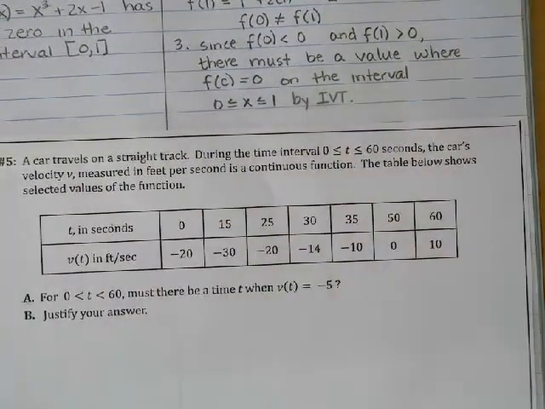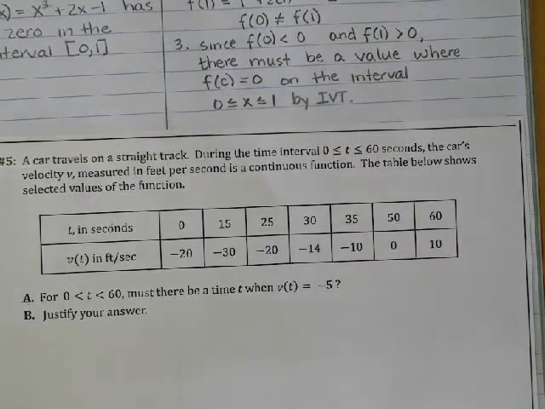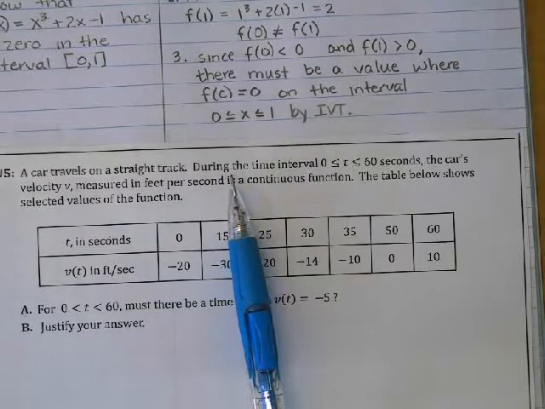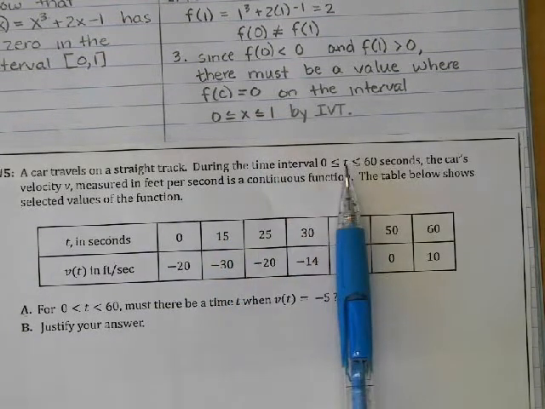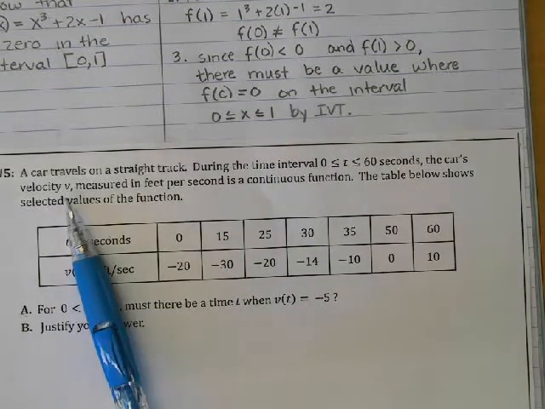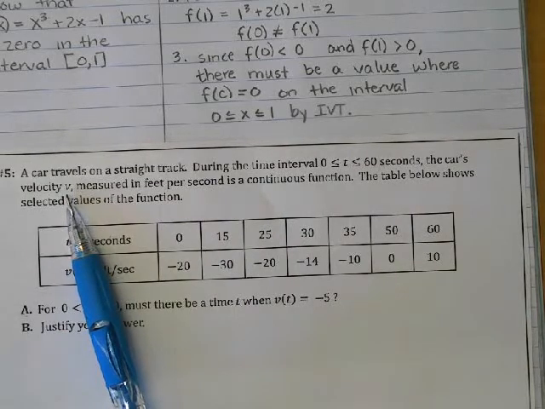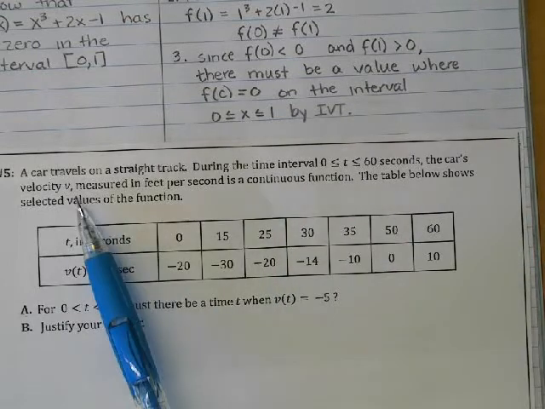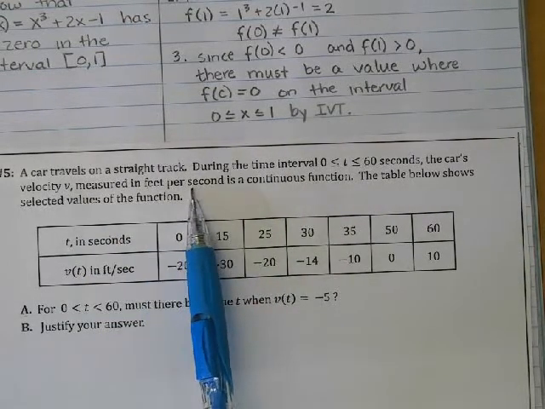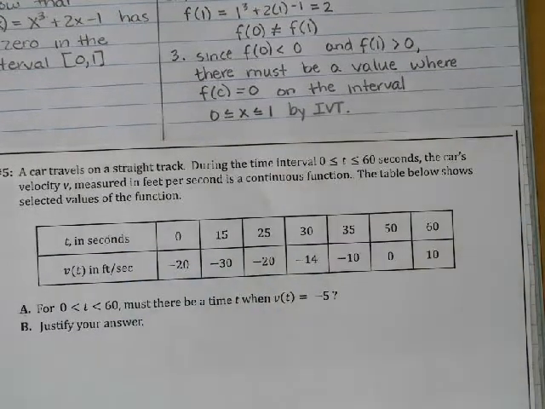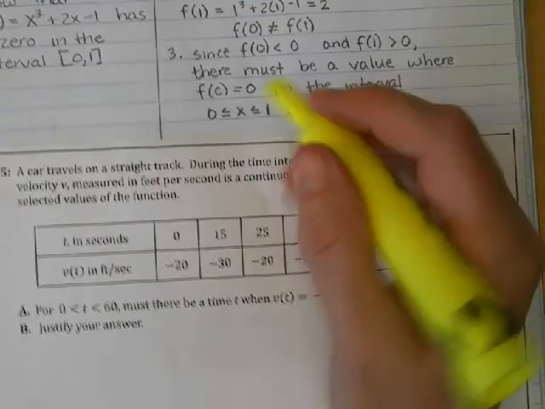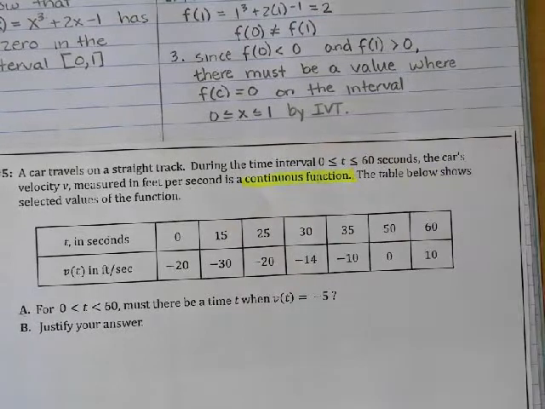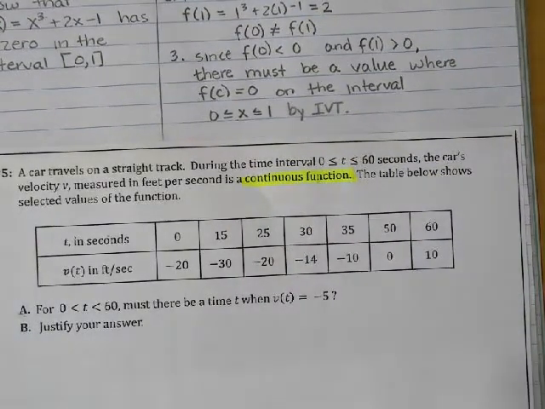Okay, so here, they're telling me I have a car, and it's traveling on a straight track. And during this time interval, from 0 to 60 seconds, the car's velocity. Remember velocity? That's just speed, another name for speed. It has direction in it. Measured in feet per second is a continuous function. Okay, so that's going to be important. So we were given that information. Okay, so we don't have to prove it.